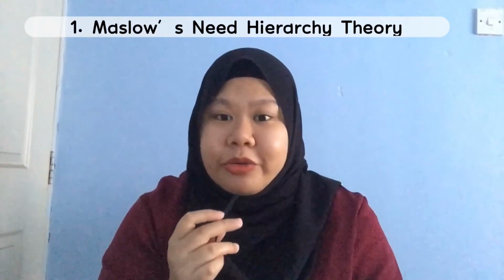Maslow's needs hierarchy theory is a psychological theory explaining human motivation based on the pursuit of different levels of needs. The theory states that humans are motivated to fulfill their needs in a hierarchical order. This order begins with the most basic needs before moving on to the more advanced needs. The ultimate goal, according to this theory, is to reach the fifth level of the hierarchy, which is self-actualization. So the levels are: first physiological, second safety, third social, fourth self-esteem, and fifth self-actualization.